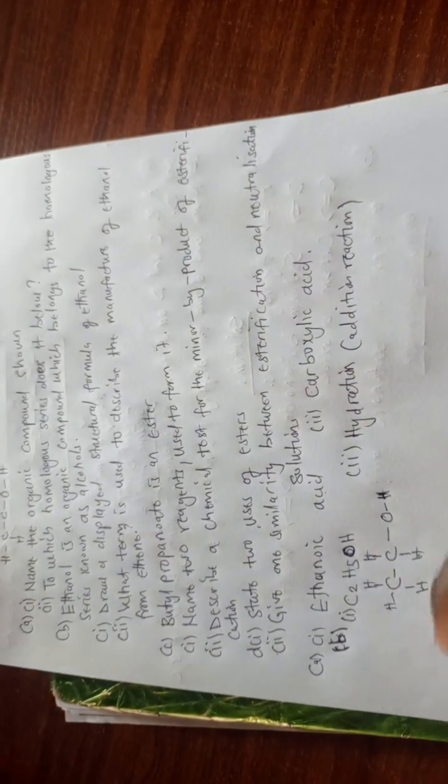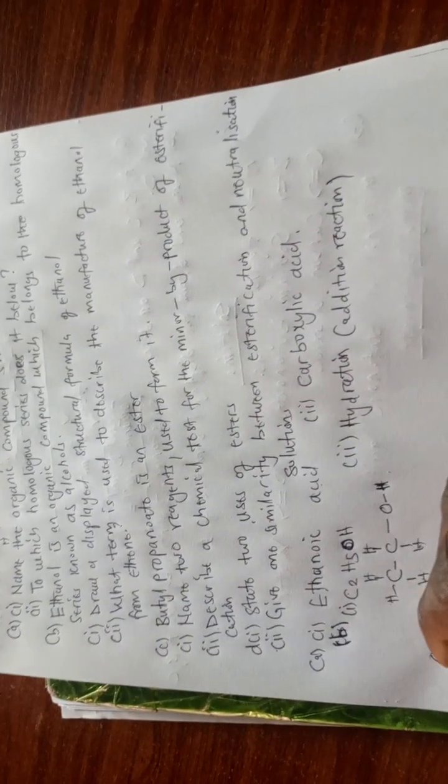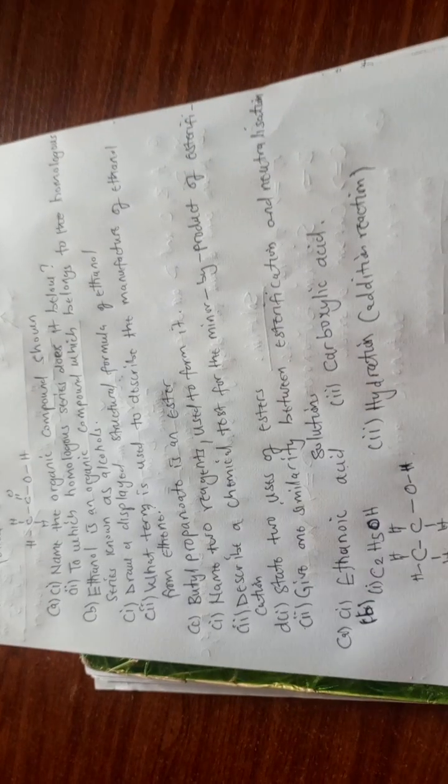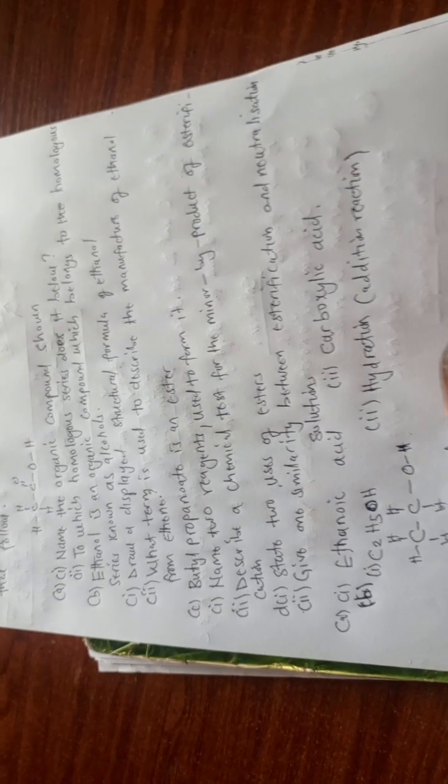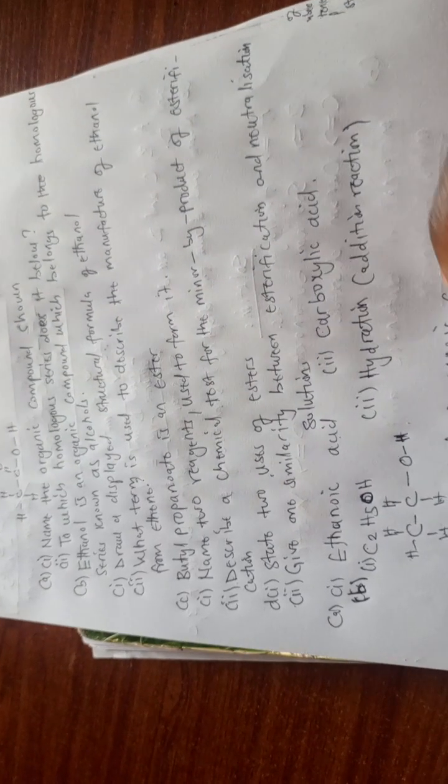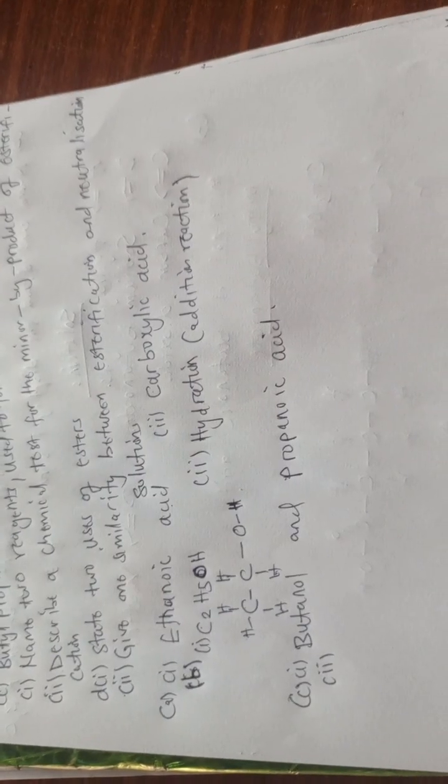So that is C1. Butanol and propanoic acid.